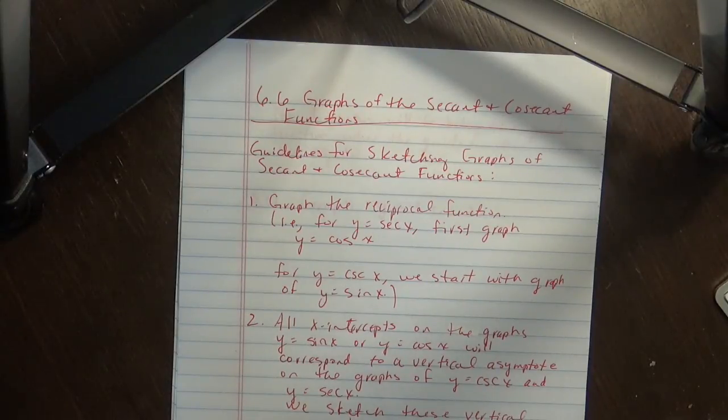In this section we're looking at the graphs of the secant and the cosecant functions. So we know that the secant function is the reciprocal function for cosine, and cosecant is the reciprocal function for the sine function. Alright, so we know what the graphs of those look like.